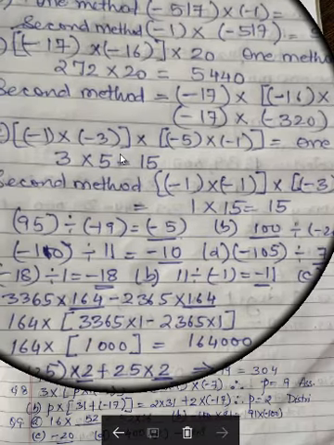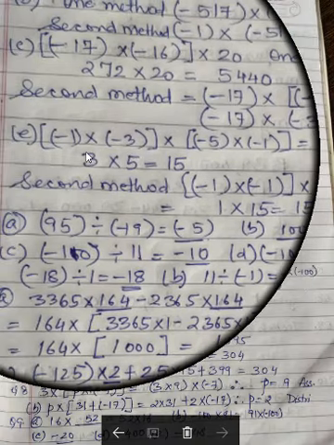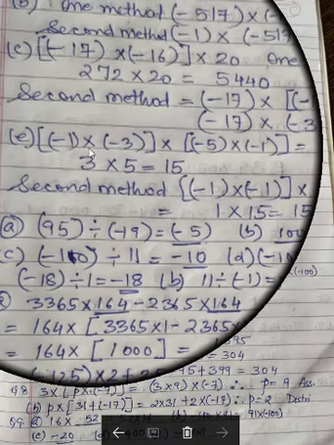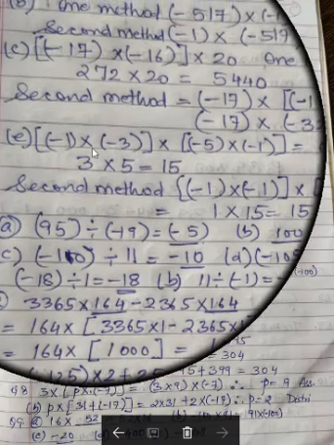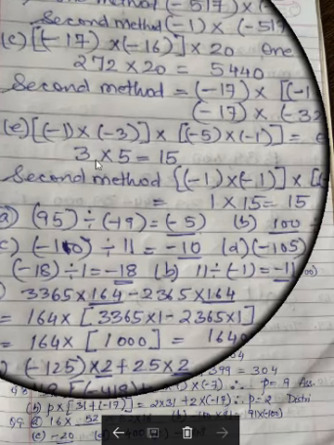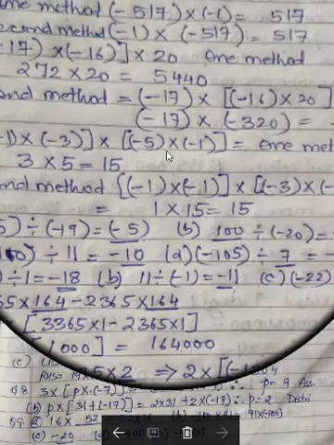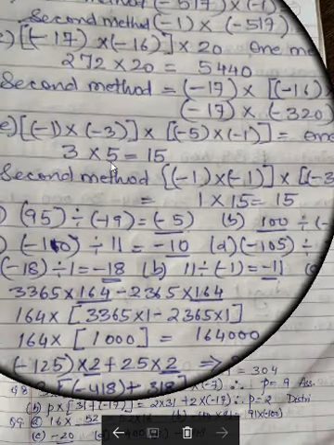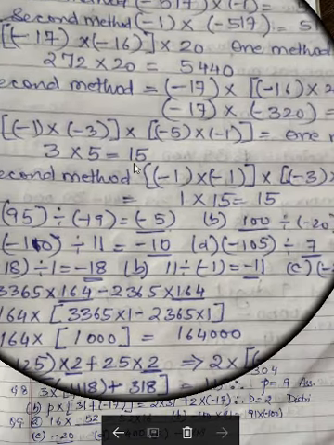In the next part, the same thing you can do in the D part. In the E part, there are 4 numbers, so I've taken 2 numbers in each pair. In the first case, I've taken minus 1 and minus 3, which comes out to be 3. In the second pair, I've taken minus 5 and minus 1, which comes out to be 5. The result comes out to be 15.